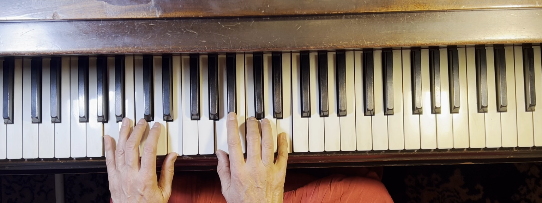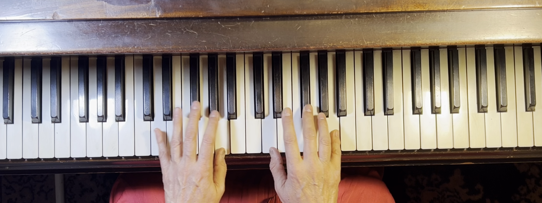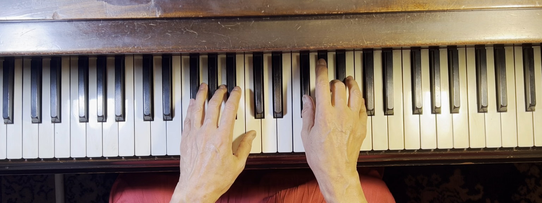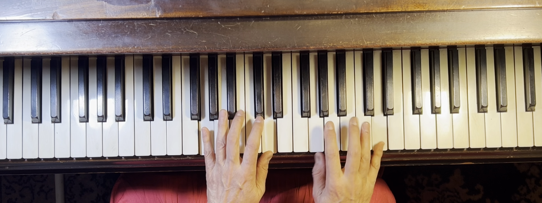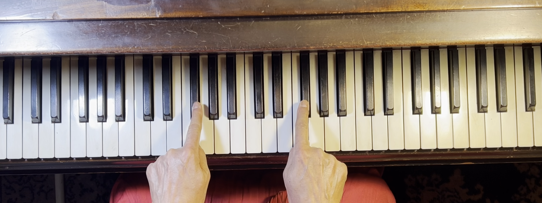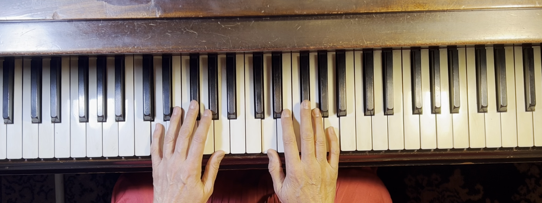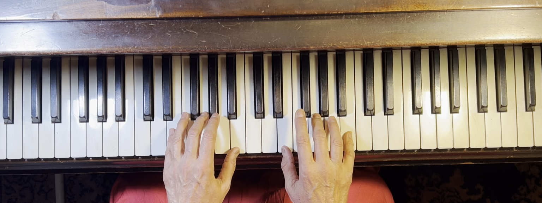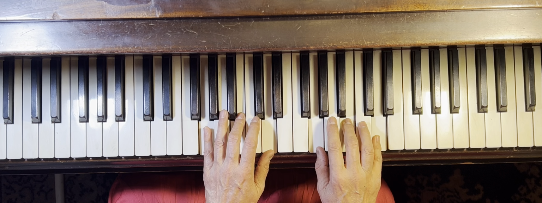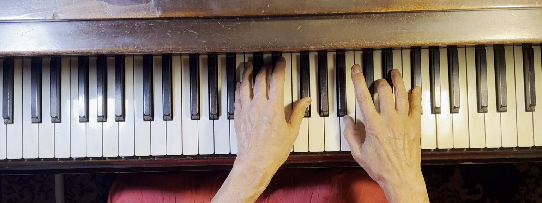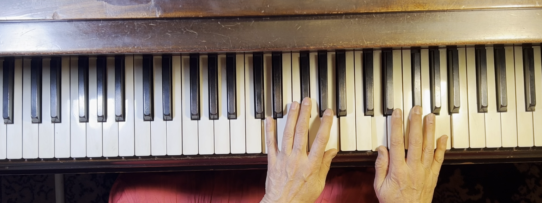Major, minor, minor, major, major, minor, diminished, major. And finally, let's recap D major. Remember, it has two sharps. The pattern for the chords is the same. Major, minor, minor, major, major, minor, diminished, major.